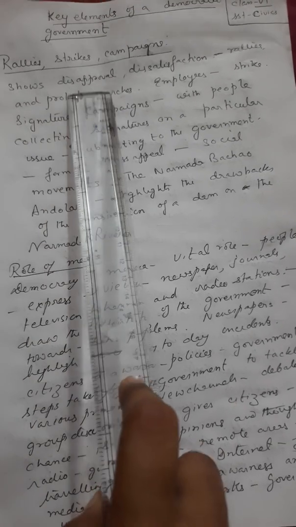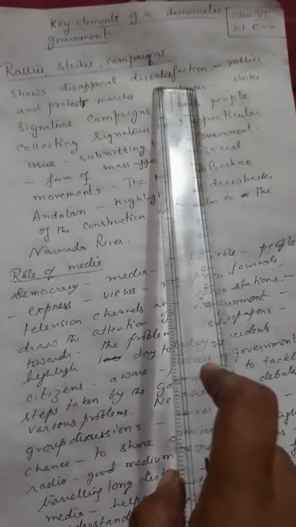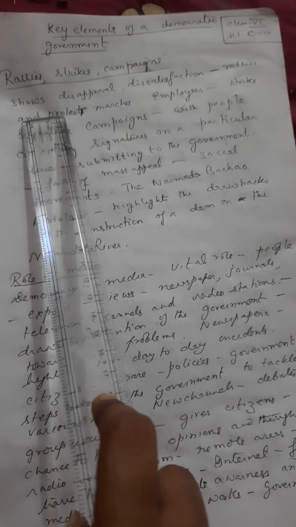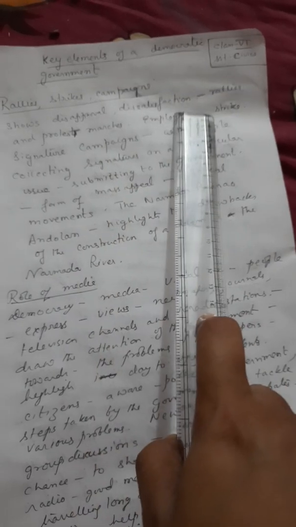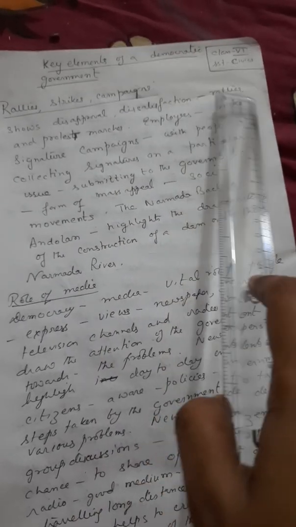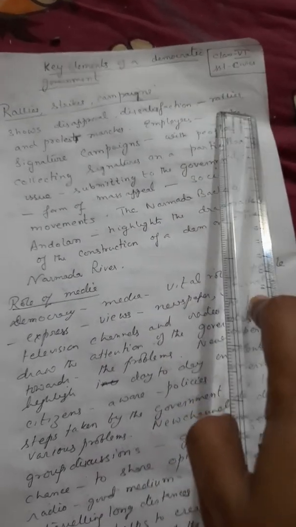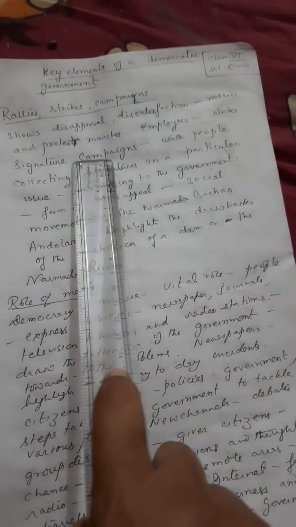So let us see this in detail. Now here you see rallies, strikes and campaigns. These rallies, strikes and campaigns show disapproval and dissatisfaction. Whenever the people disapprove of any decision of the government, when they are dissatisfied, then they do it by protesting, by holding rallies and protest marches.